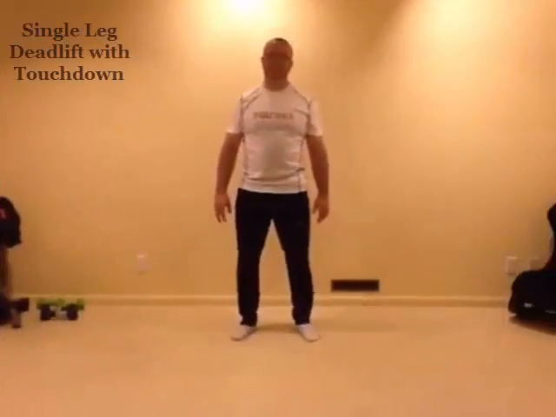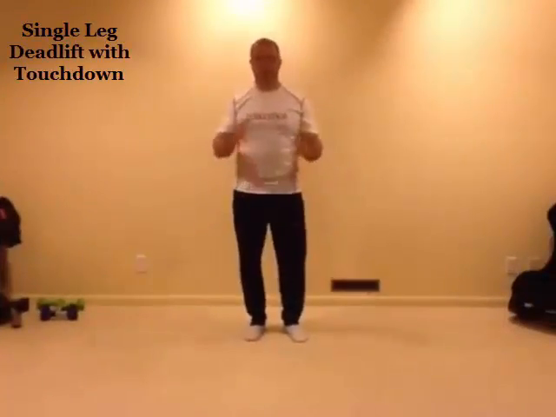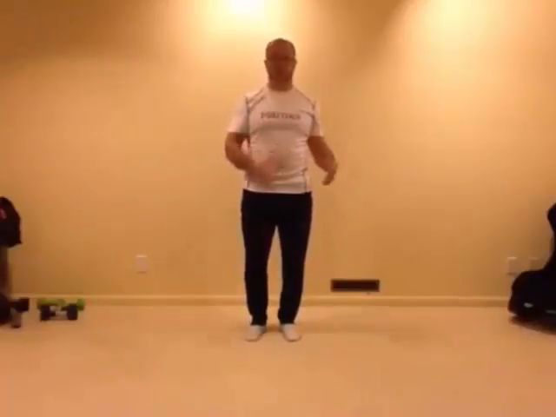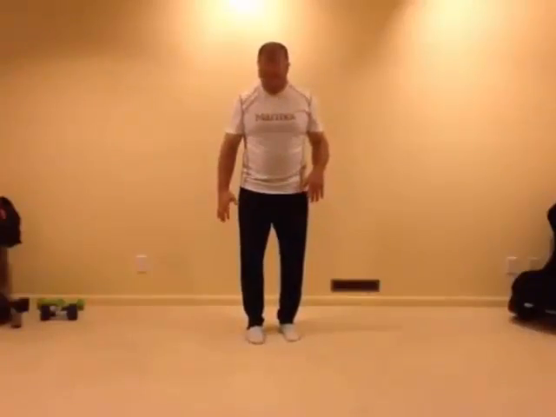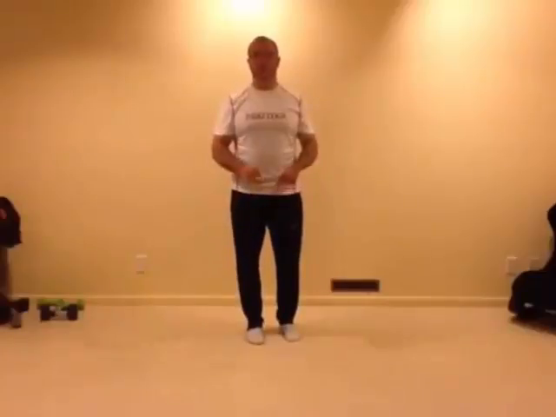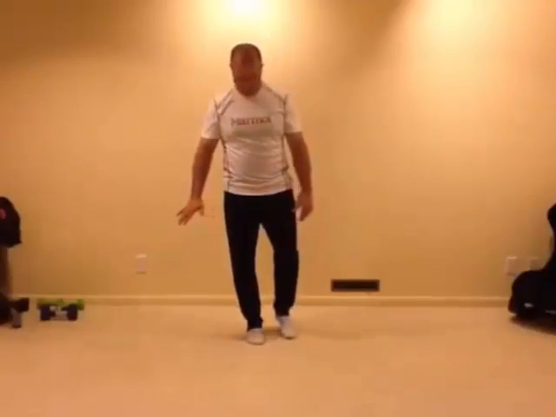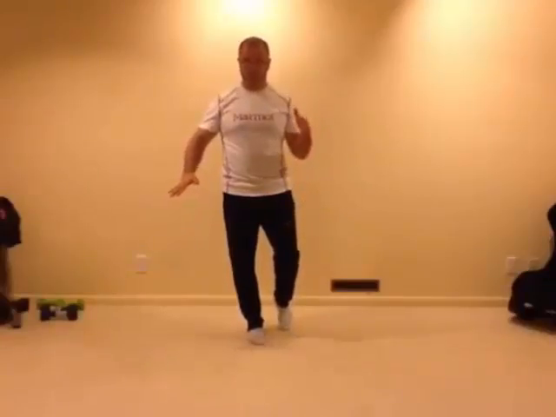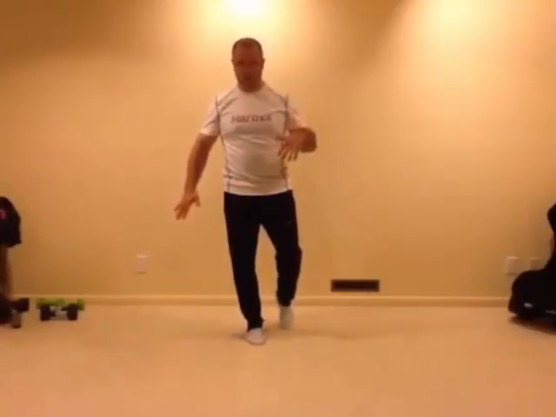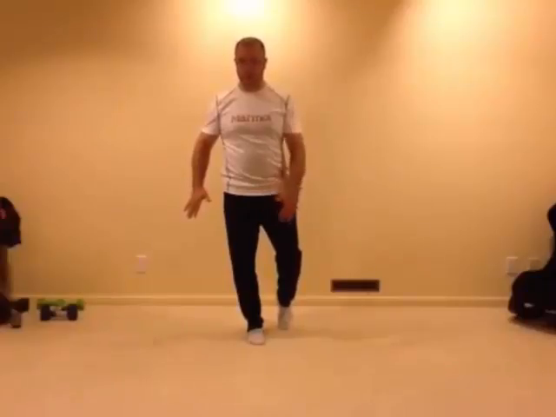For the single leg deadlift with touchdown, we are going to start off the same way as we did with the single leg balance. Cueing the arch in our foot, pushing through the ball of our foot, and simply with the opposite hand, we're going to touch the foot that is down.